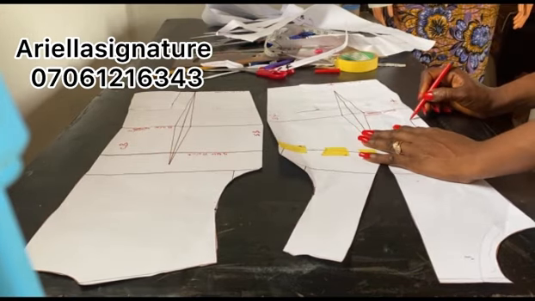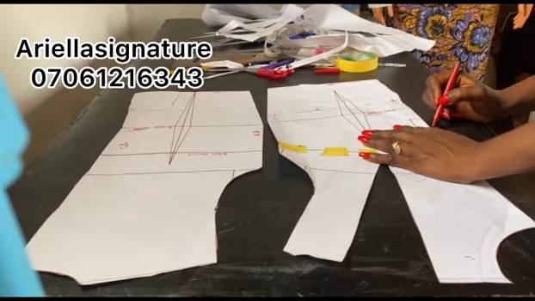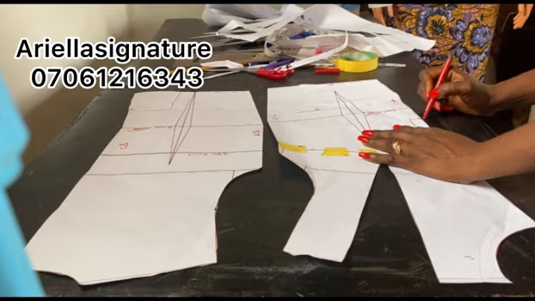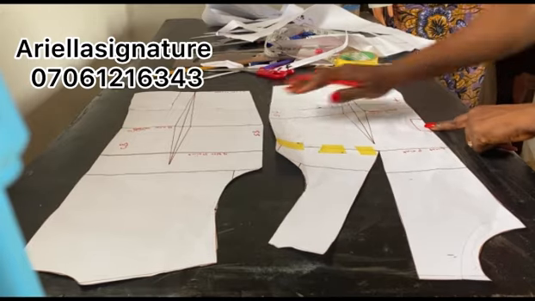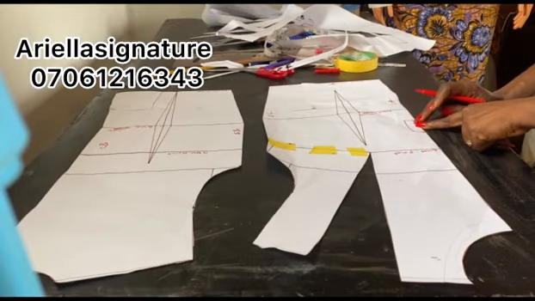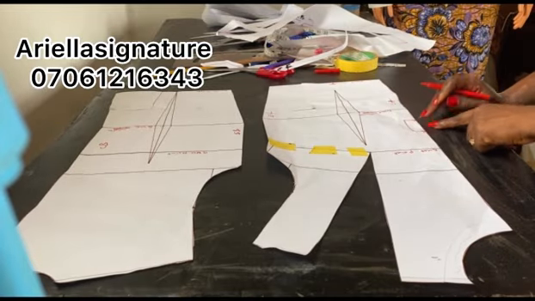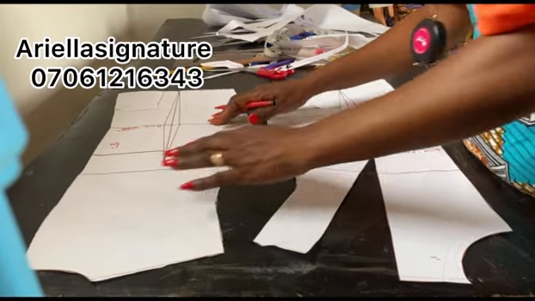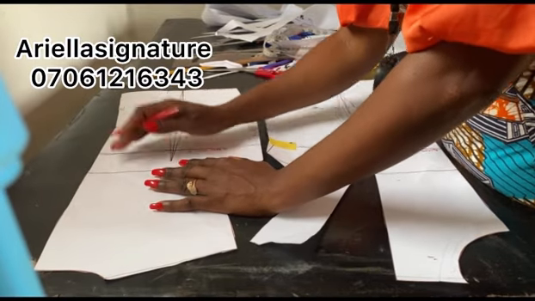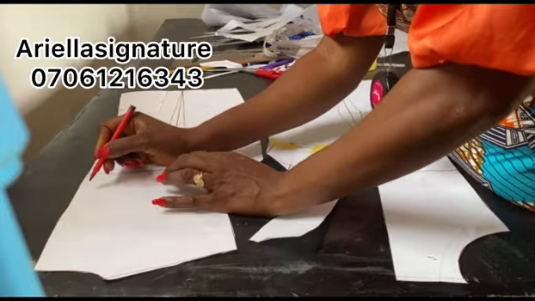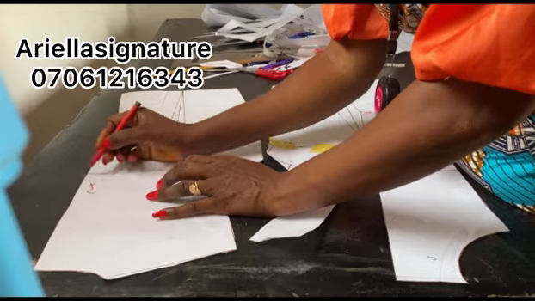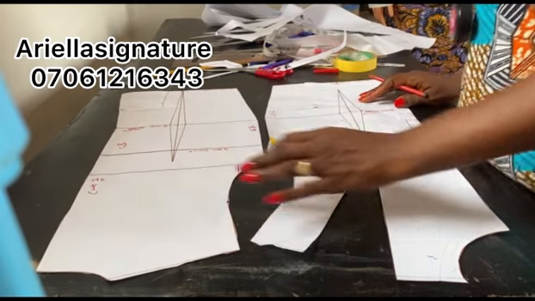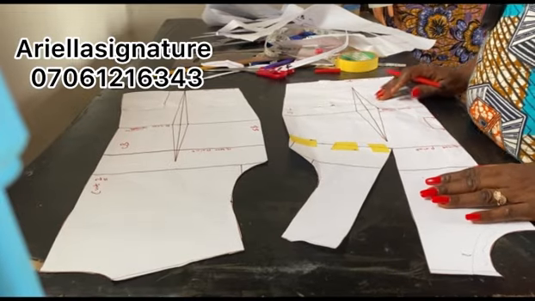Now this is cut on fold. This is cut on fold. You understand? Cut on fold, please. This is at the back. You cut two.